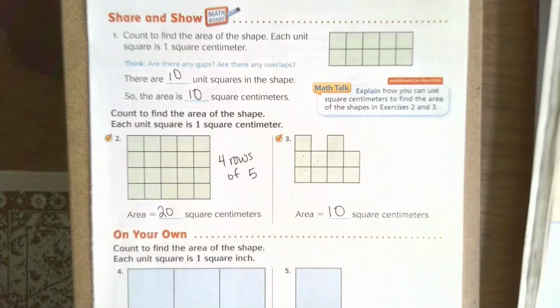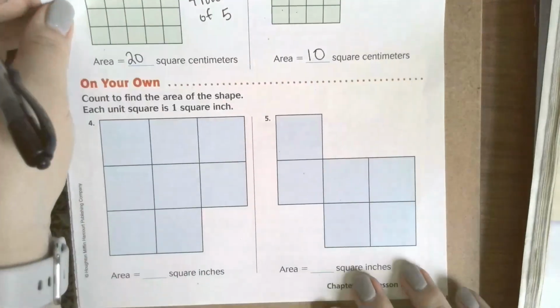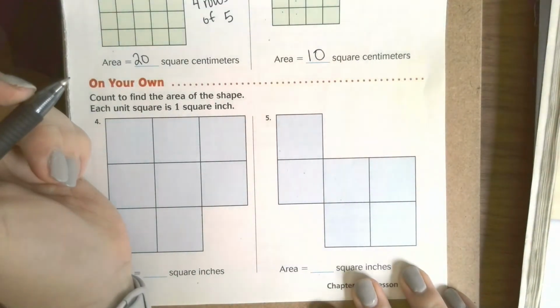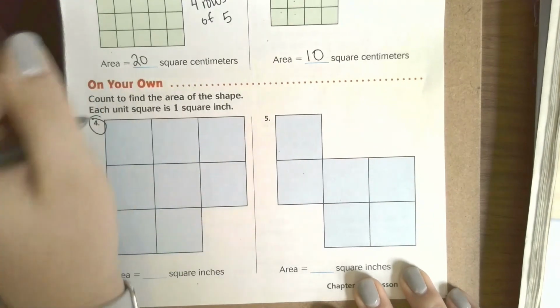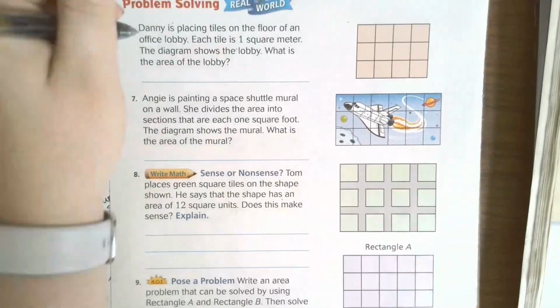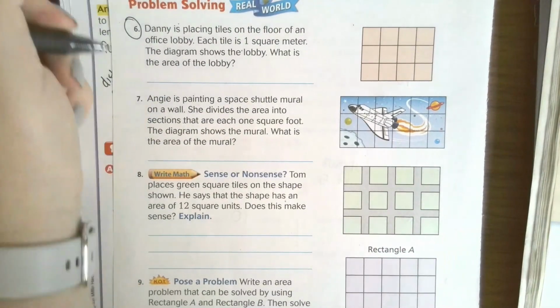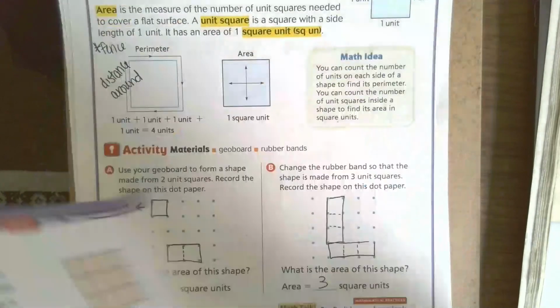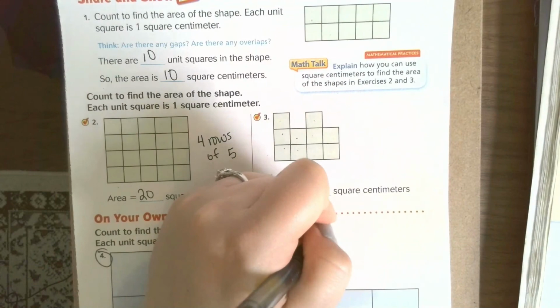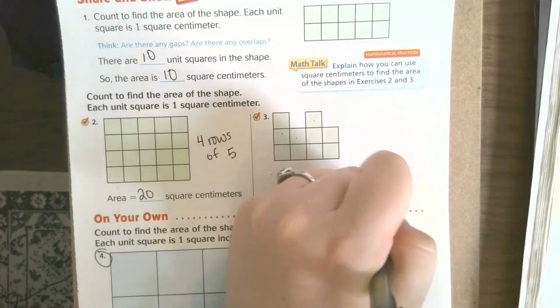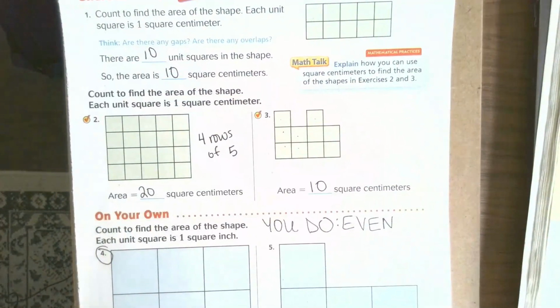Alright, on your own. I want you to do, let's do the even ones. So 4, 6, 8, and 10. So 4 questions. Pretty easy. So you do the even. If you want more practice, do the odd ones as well.